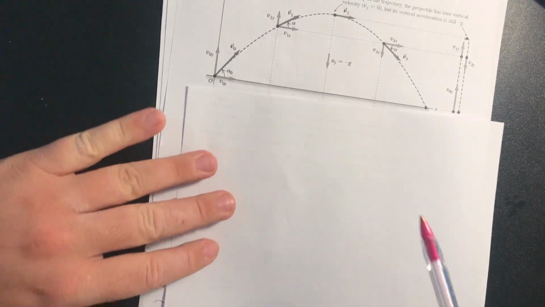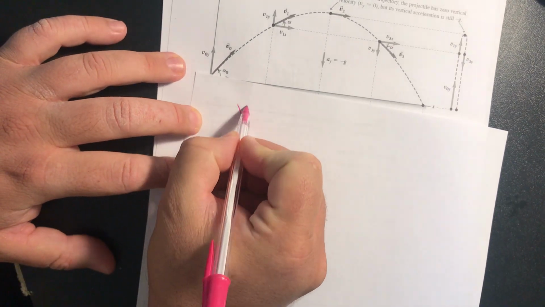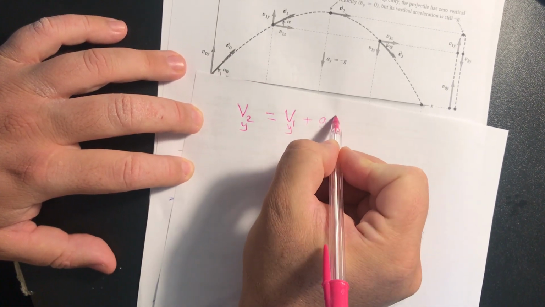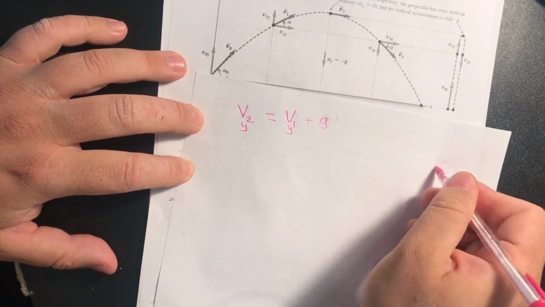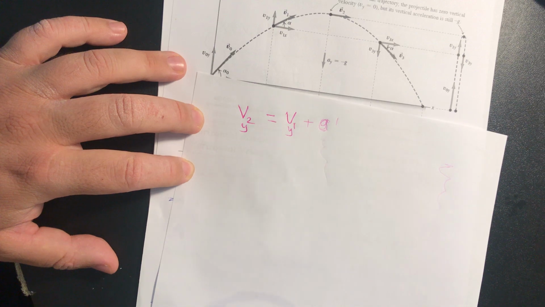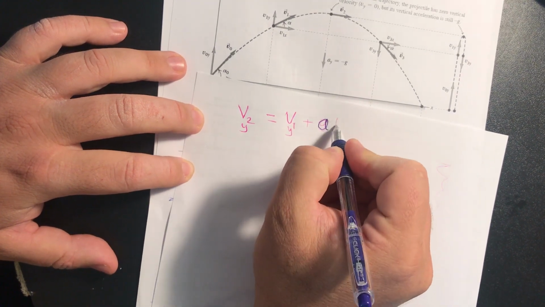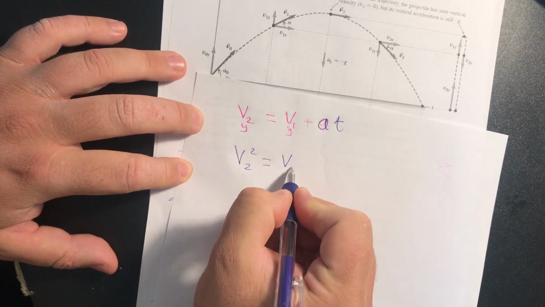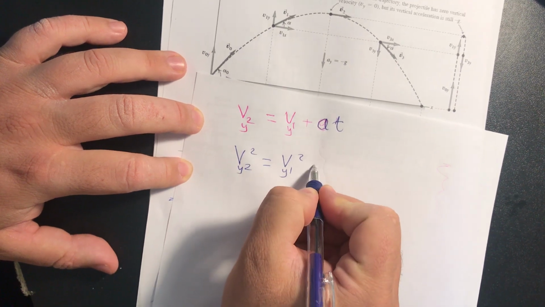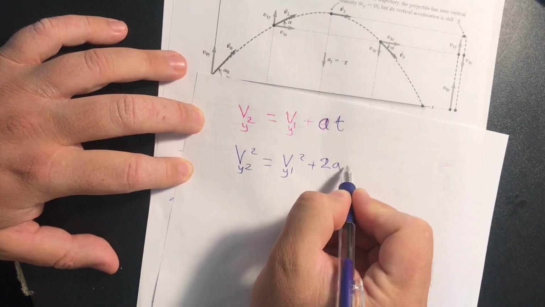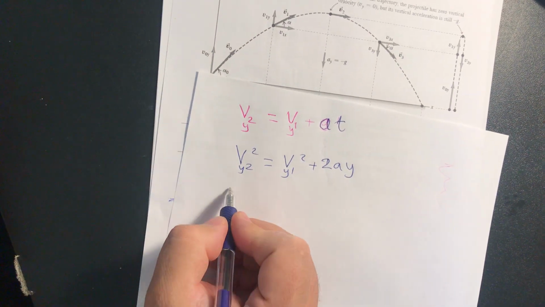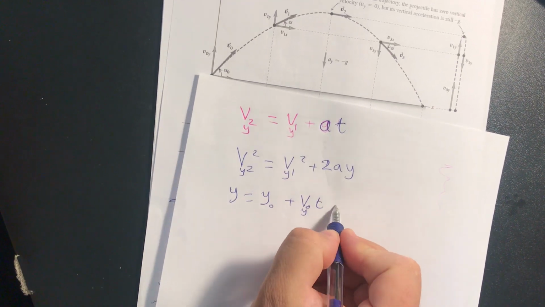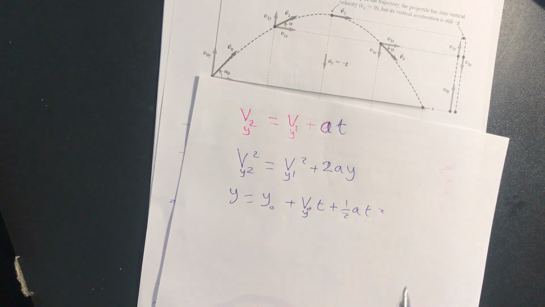The vertical motion. We have three equations, as we said before. v2 in the y direction is equal to v1 in the y direction plus a multiplied by t. v2 squared is equal to v1 squared in the y direction plus 2a multiplied by y. Also we have y equal to y naught plus v naught in the y direction multiplied by t plus half a t squared.